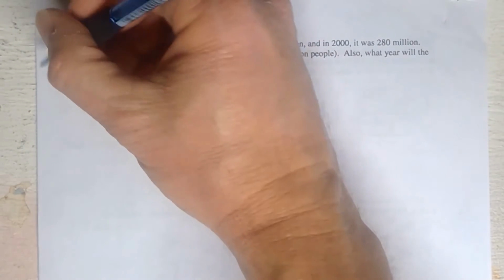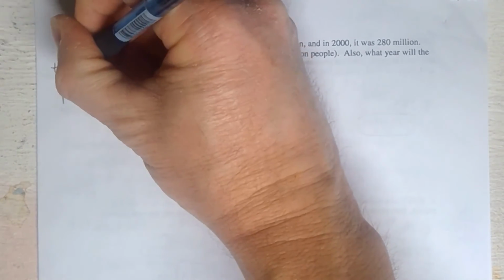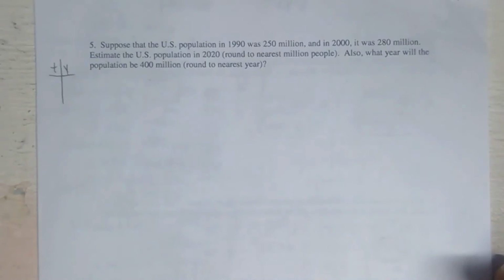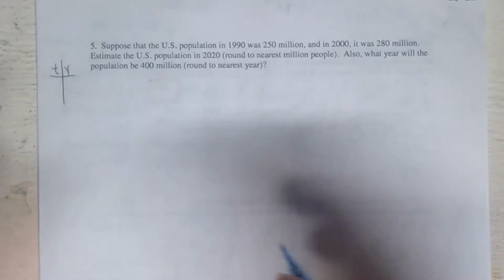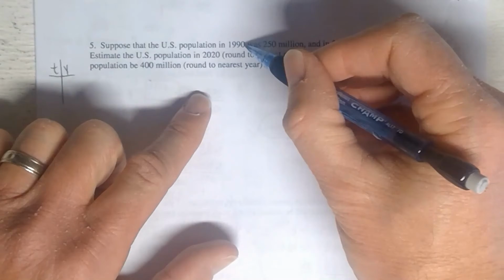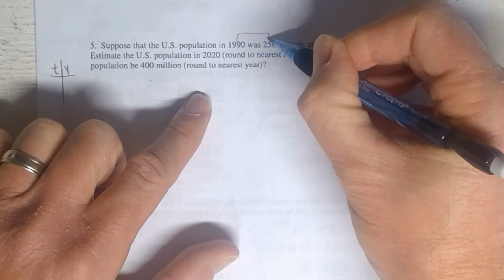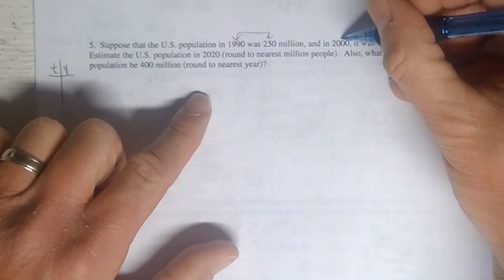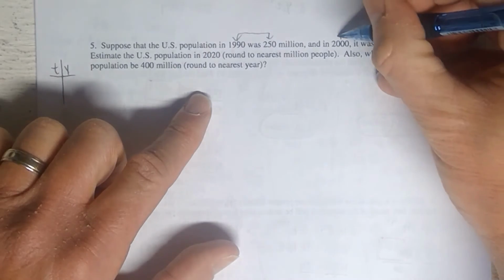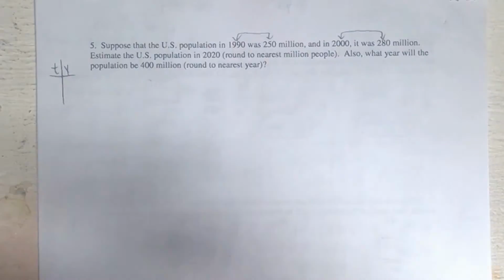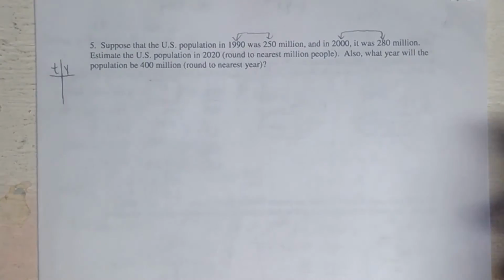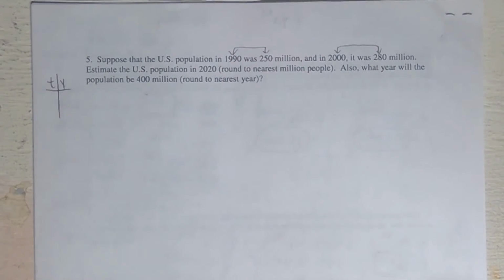So let me make my little chart here. Something that they don't point out to you, though, that I do need to point out, is that when they give you 2 data points, and you can see here that 1990 pairs up with 250 million, and 2000 pairs up with 280 million, this time we're not given any clues on what time 0 is. Since we're building our own formula, we can do it however we want, really.